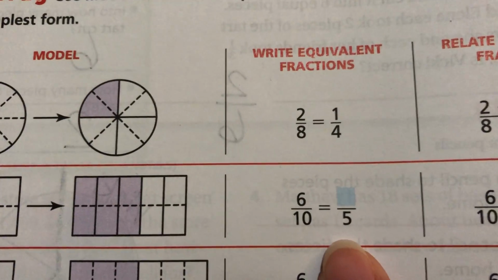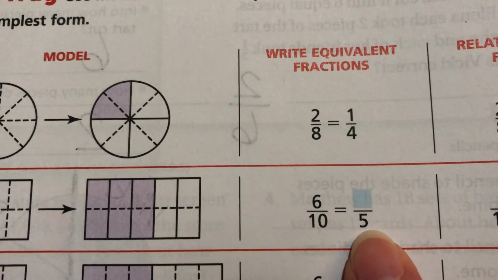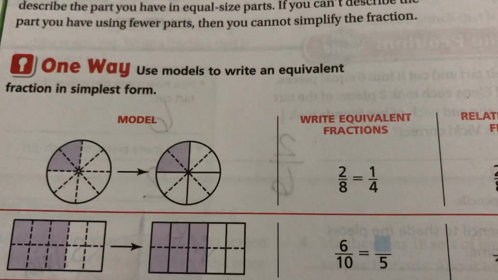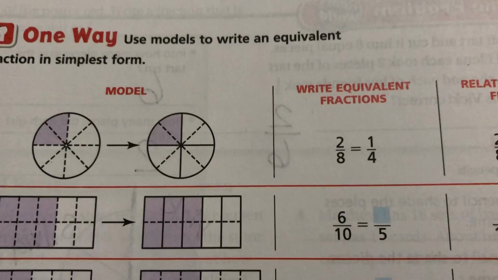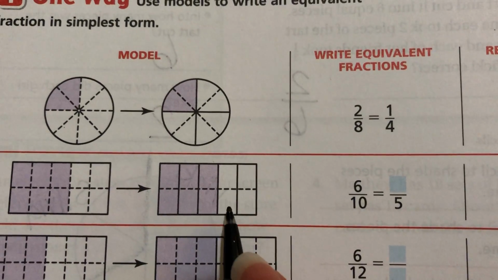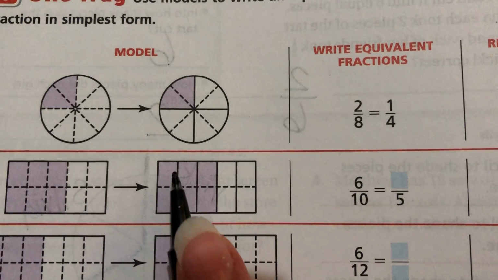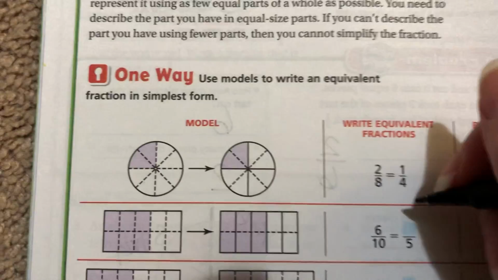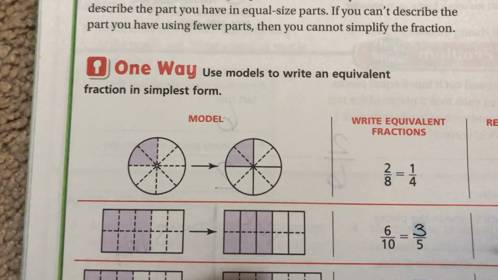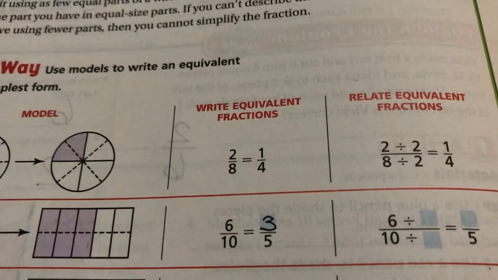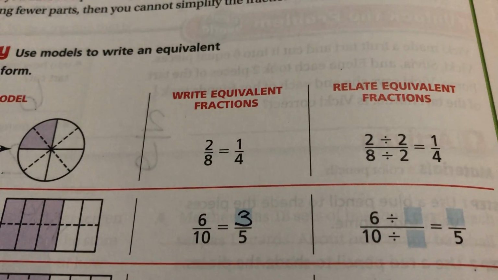So they've gotten us started over here. We know our denominator is going to be 5 because that's how many equal parts there are. But we need to figure out then what the numerator is. So out of these 1, 2, 3, 4, 5 equal parts, there are 1, 2, 3 of them shaded. So the fraction to represent that one would actually be 3/5.